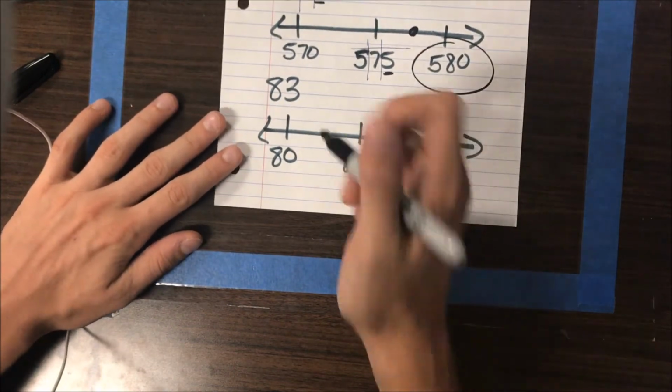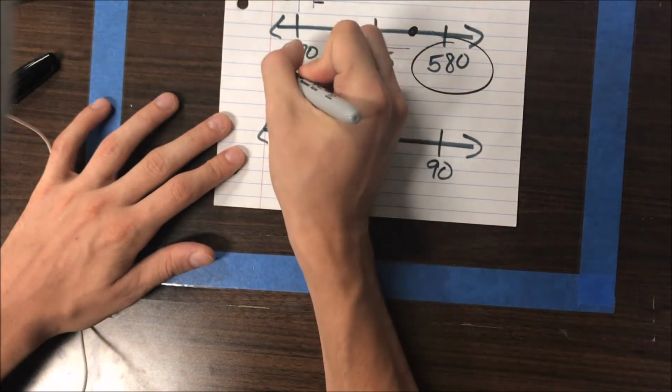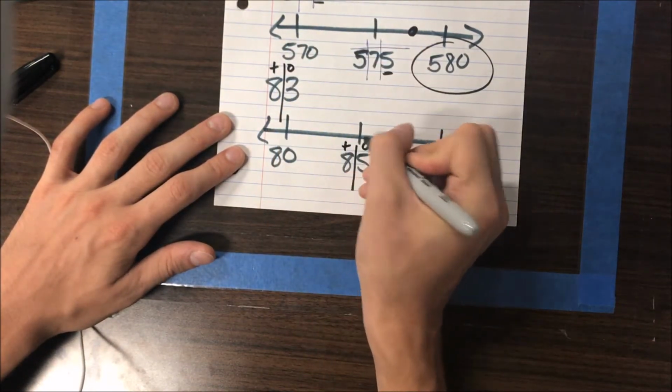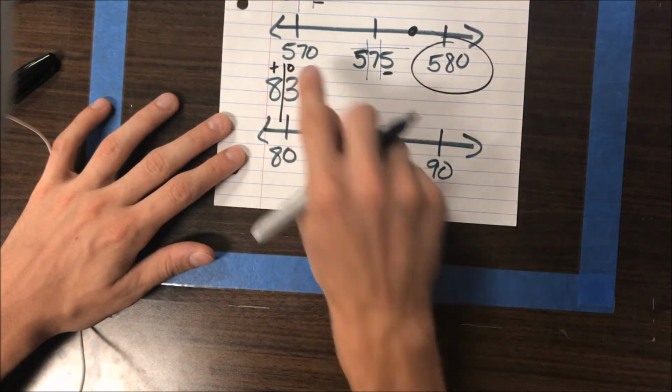Now let's do one more because it doesn't matter. Even if you're looking at just tens, tens, ones, tens, ones, it's a smaller number. They're tied in the tens, but they're not tied in the ones.